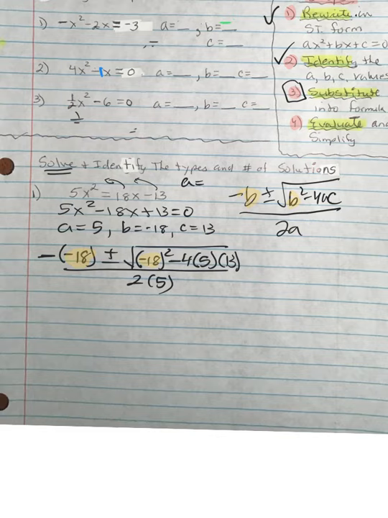Right? And then we have our a. Make sure that you put the a in the right spot, right? And then you've got your b. Make sure you put your B, or C, sorry, your C. Right, so use the correct notation. So that's the first step. Now we need to start evaluating. So we substituted, now we need to start evaluating.